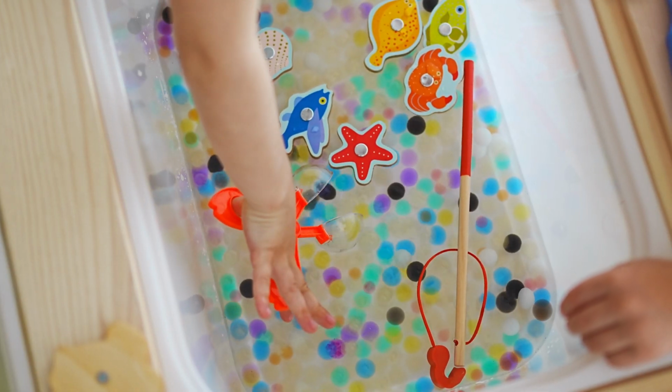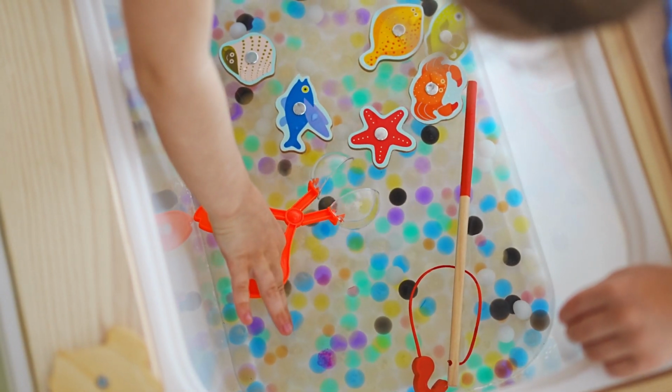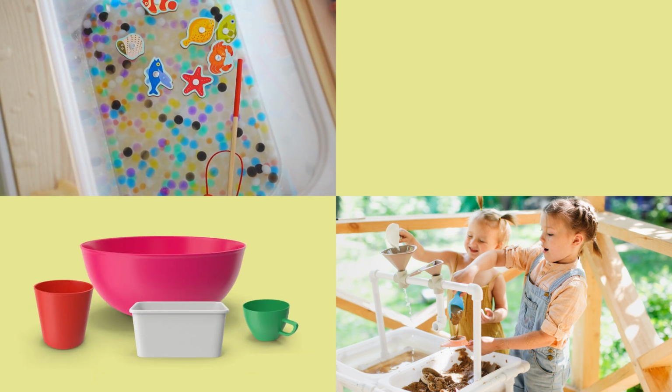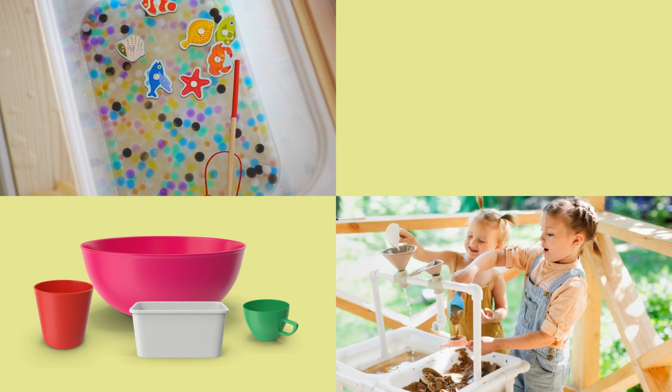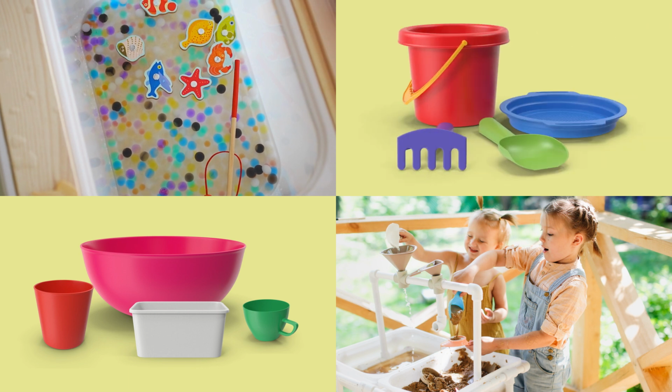Set up a water table and an area for other sensory materials like sand, dirt, or snow if appropriate. Include containers of different shapes and sizes, and materials that allow children to scoop and dig.